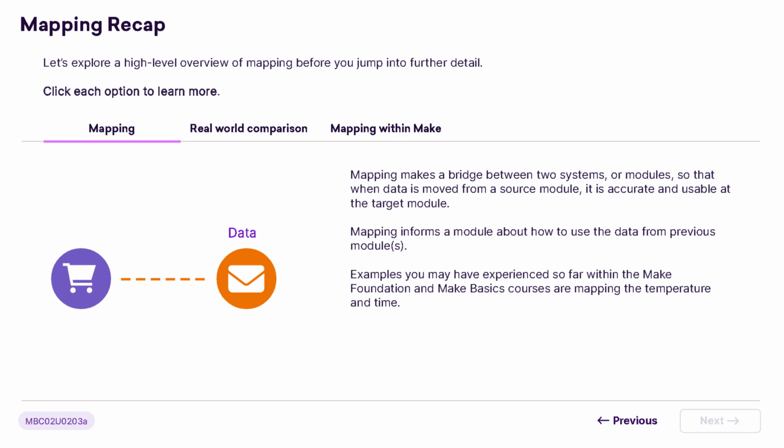Mapping serves as a crucial bridge between different systems or modules. Imagine it as a translator that ensures data transferred from a source module is both accurate and relevant for use in a target module. This process helps the subsequent module understand how to utilize the information effectively. In real-world applications, think of situations where mapping has been vital.